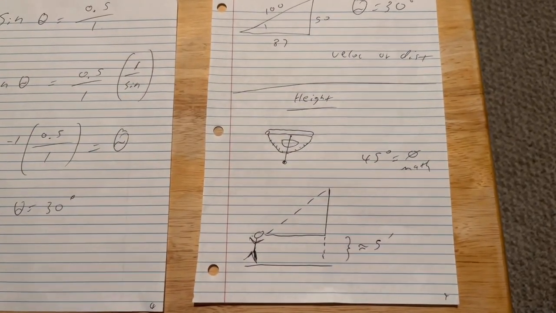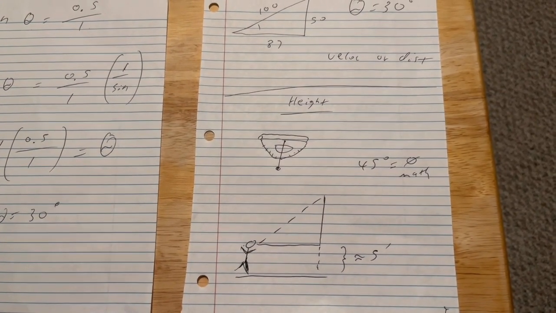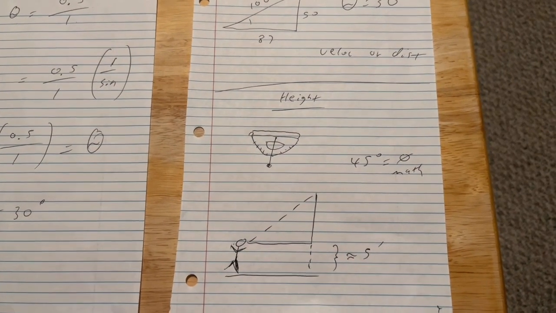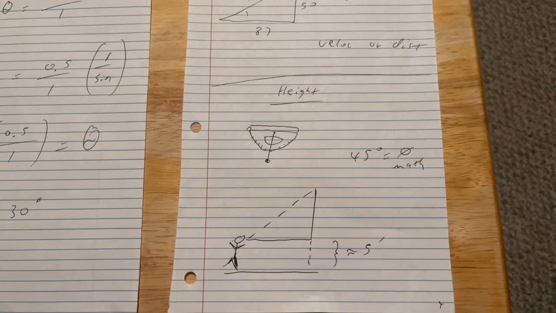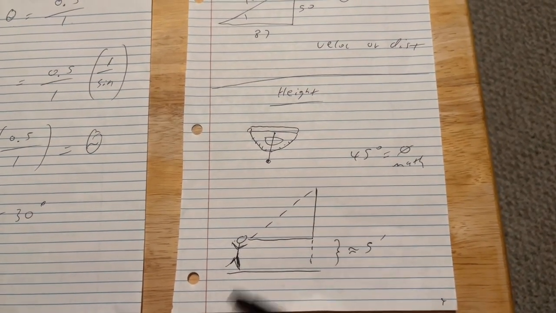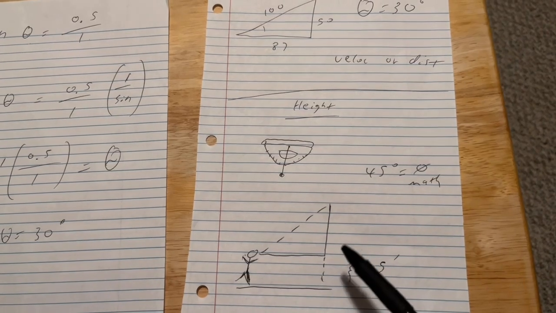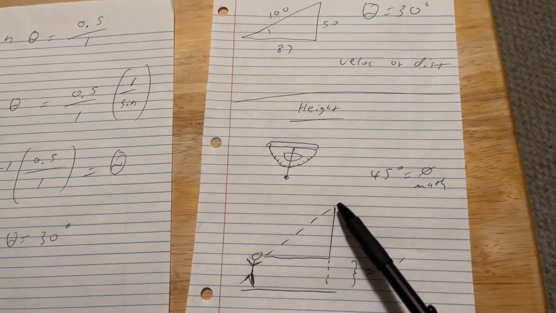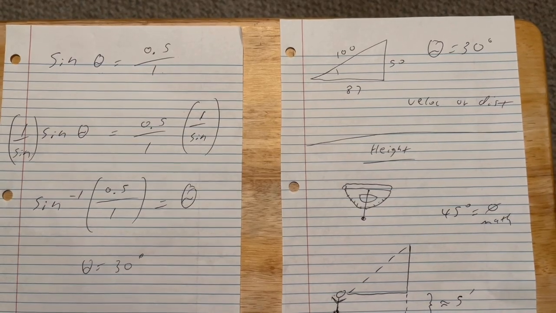There's a leveling app on iPhones. I assume that other smartphones have a similar app, but you can look over the top of it and it'll tell you the degree at which you're looking up. And this will just be approximate. I actually used this when I had a tall branch in my backyard and I needed to know how much rope to buy to throw over it for a rope swing.